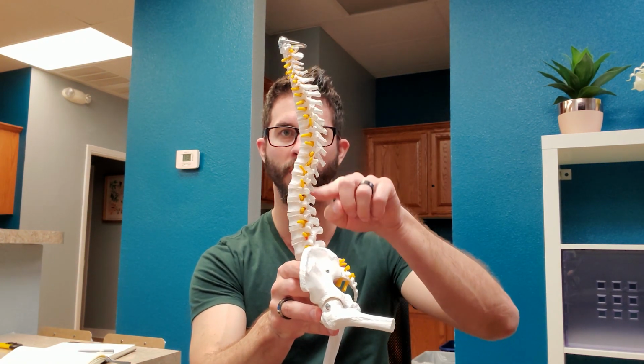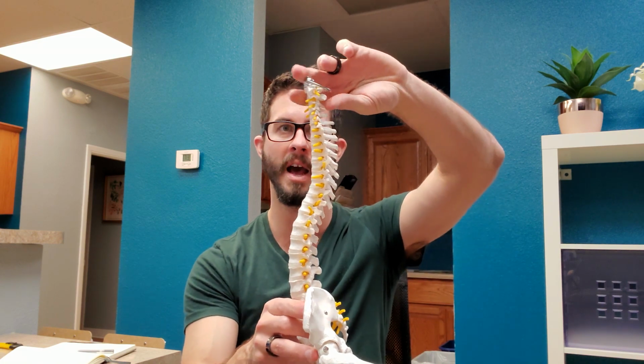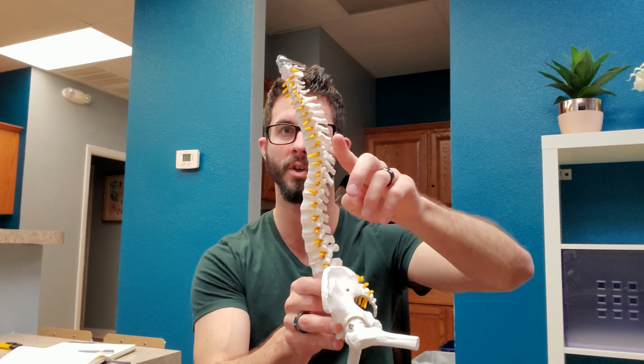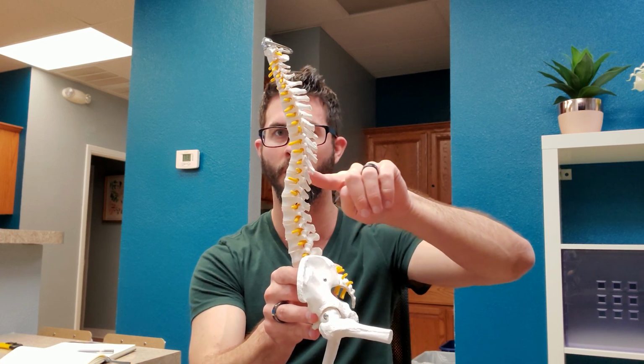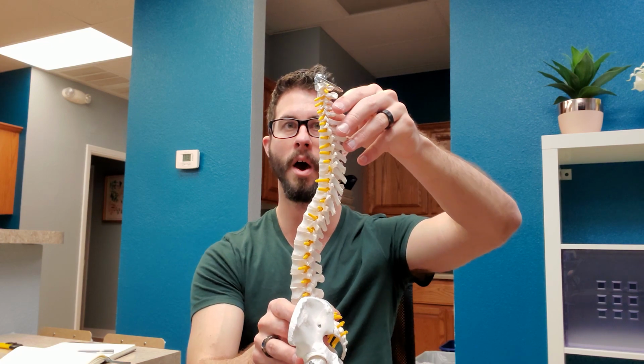And so one of them is a loss of lordosis. Lordosis means the natural C curvature that we have in the cervical spine and also in the lumbar spine, that over time we can lose. So this is our C curve here in the lumbar spine. This one here actually shows a really great loss of lordosis. In the lumbar spine, we had a nice C curve. In the cervical spine, in this model here, we've lost that and it's straight. And that's what we call a loss of lordosis in the cervical spine.